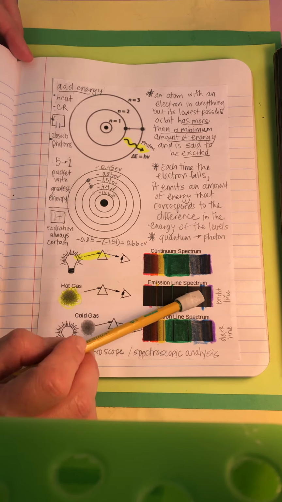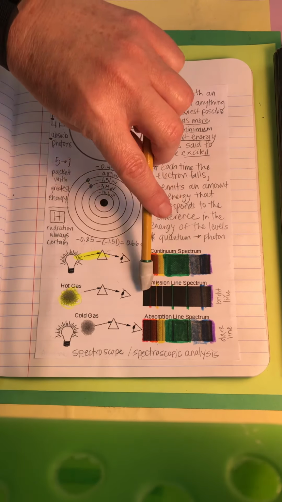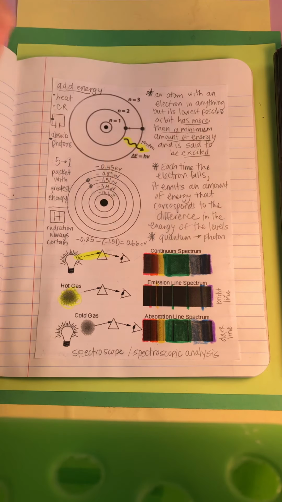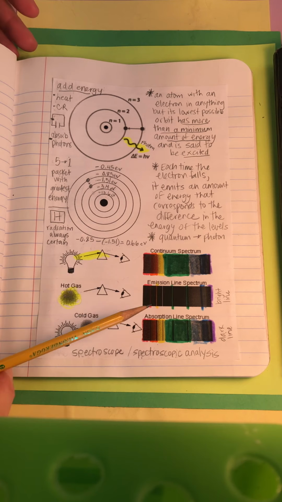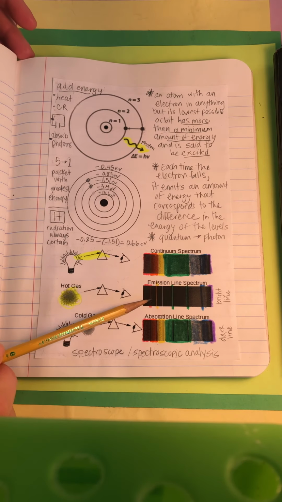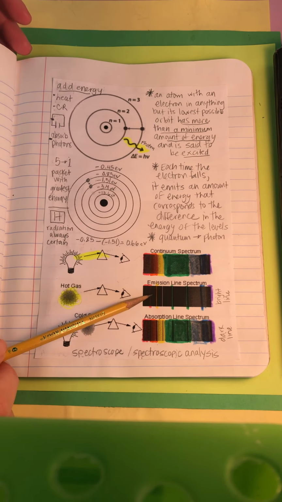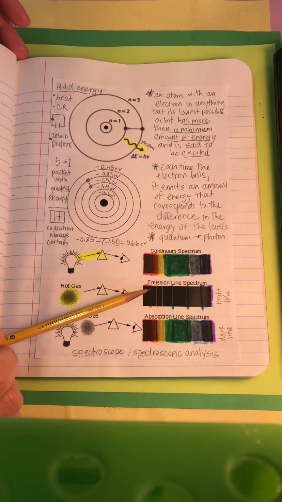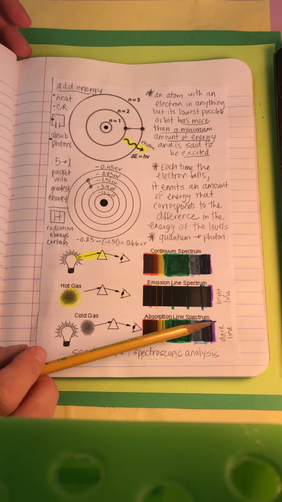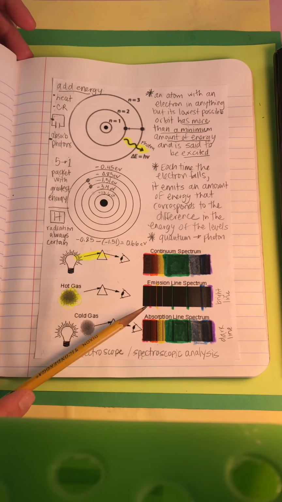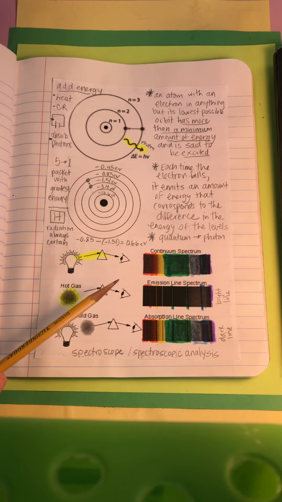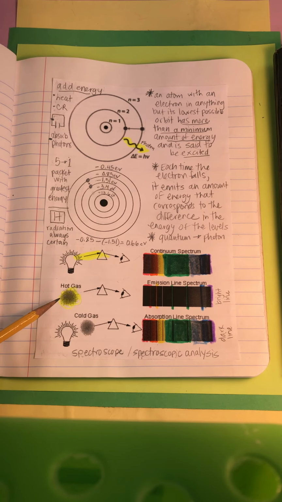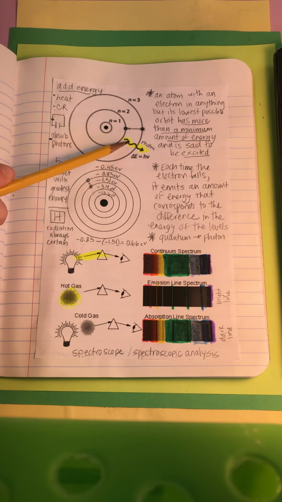So the emission spectrum is when you have the black background, and then you have these bright lines of color coming through, showing us the light that's being emitted in the areas specific to this gas. So this particular gas is giving off certain lines, and we call them bright lines, and they are specific, like a barcode to this particular gas that is being highly heated to put off this light.